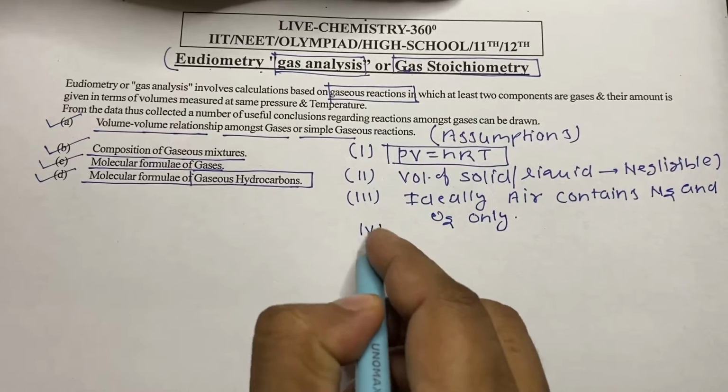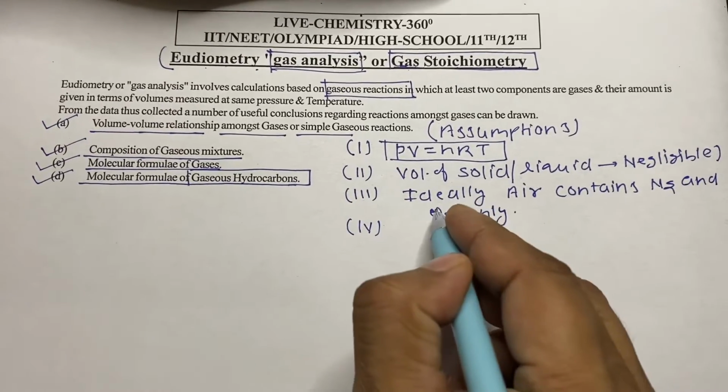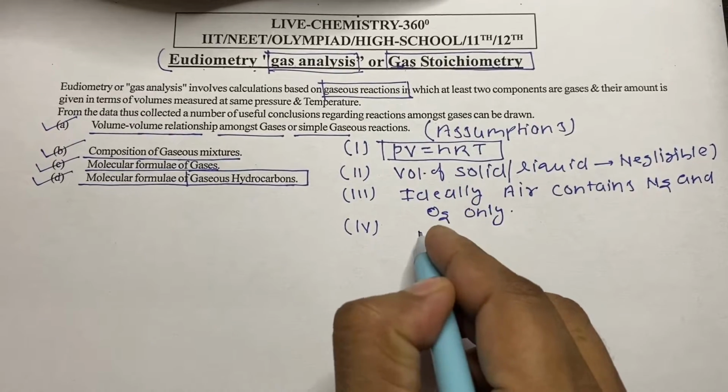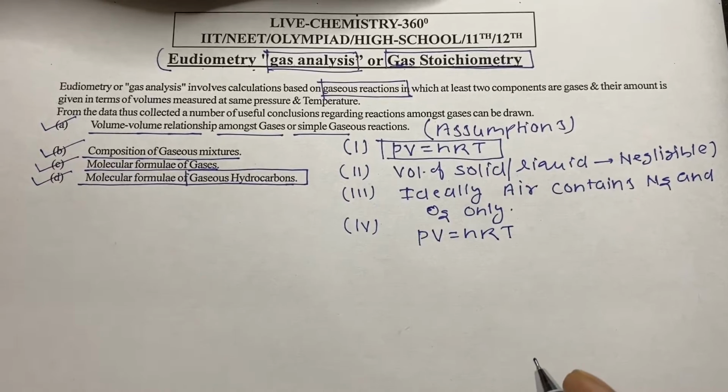One thing more, while dealing with problems related to eudiometry, first we will consider that in PV equal to nRT, which condition is given constant.